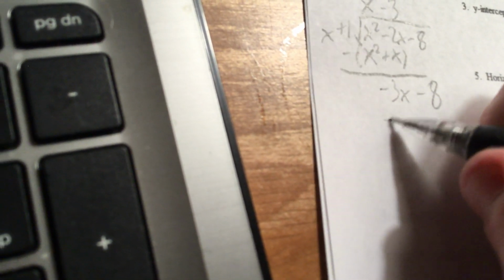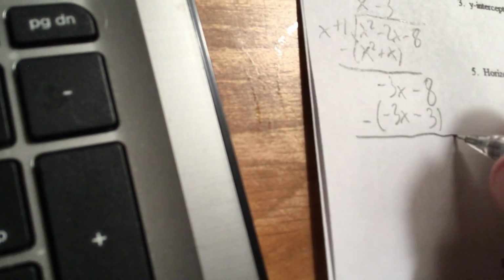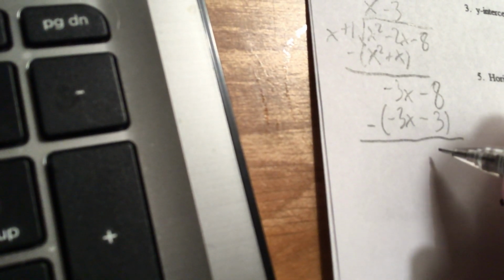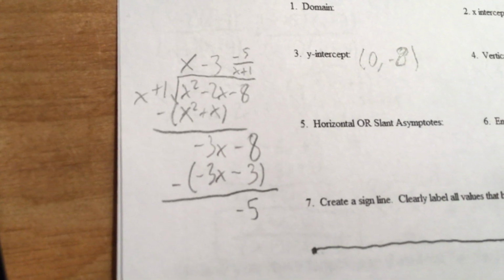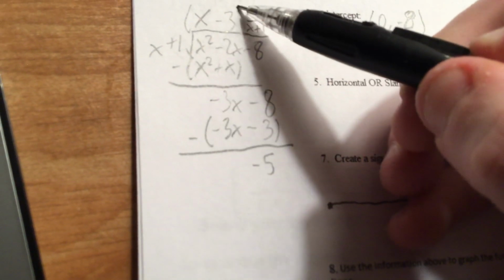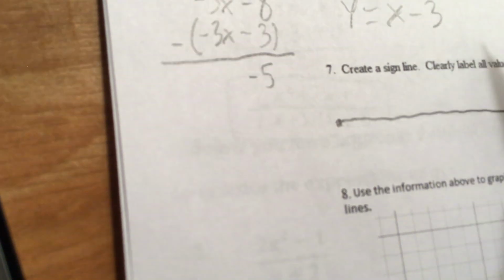Okay, so to get rid of that -3x, you need to do a -3 right there, -3x minus 3. And that is going to be -5. So there's a remainder of -5. But for the slant asymptote, you don't worry about the remainder. You just worry about this part right there. So the slant asymptote is going to be y equals x minus 3.